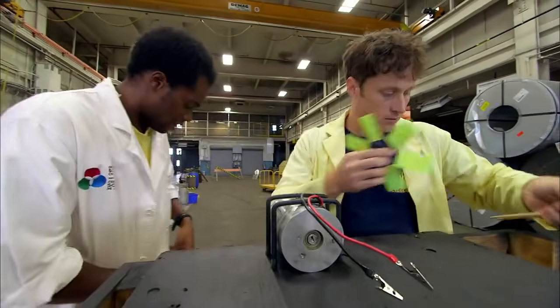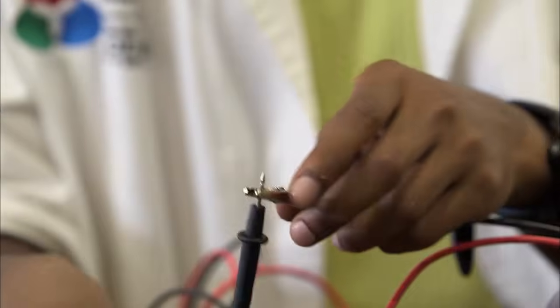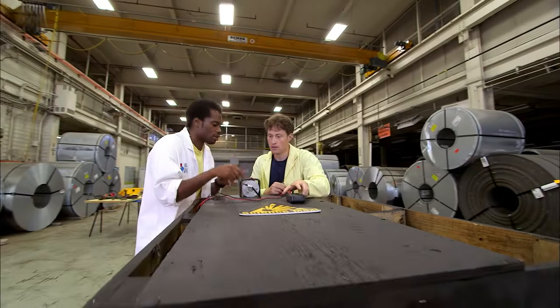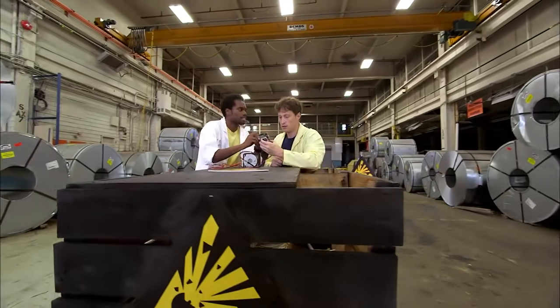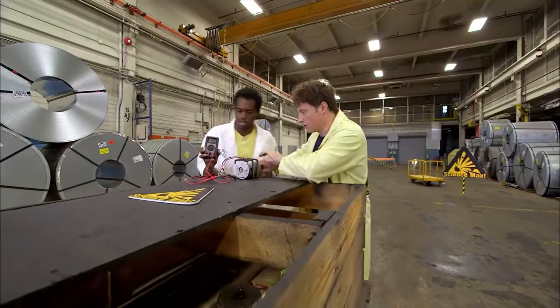Okay, so that's good. This is called a multimeter. We're gonna hook up the wires. I will do black to black. Black to black. To red. And as you turn our generator, we can see just how much electricity we're generating. Okay, so. Here, you hold on to this, and I'll start turning the generator.